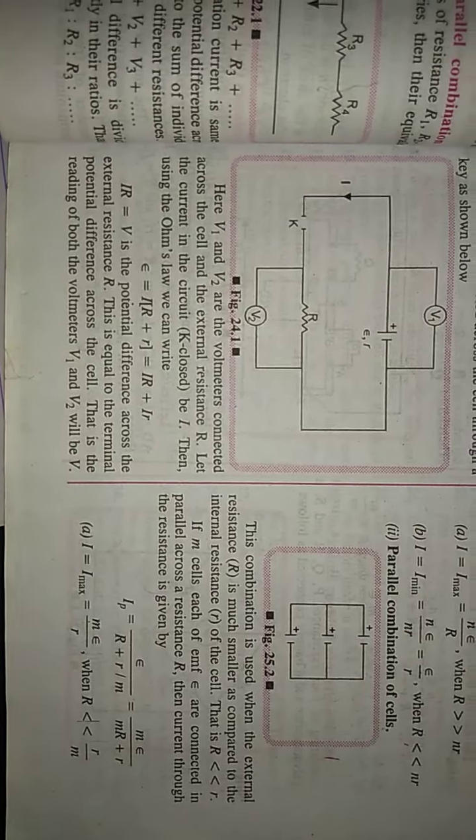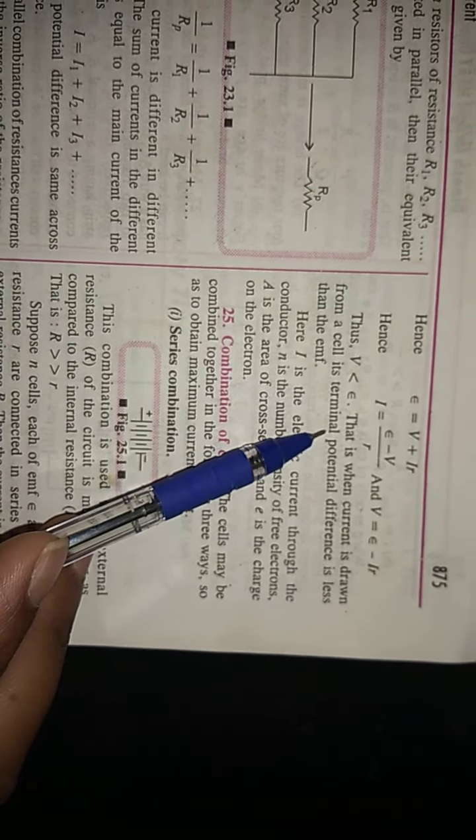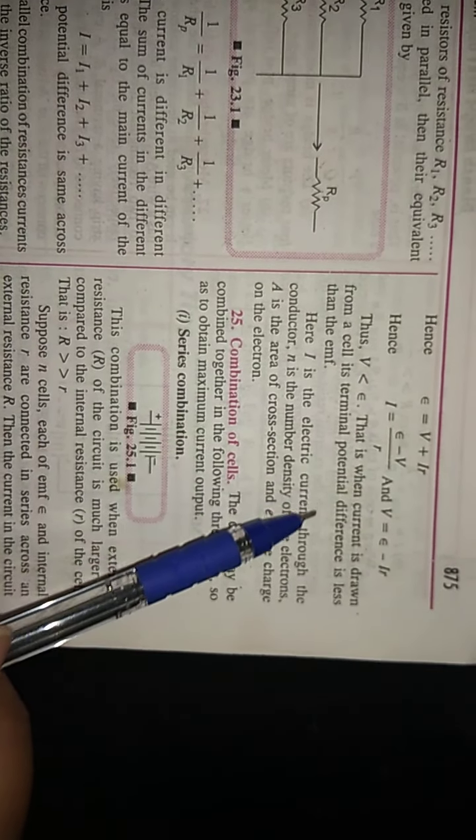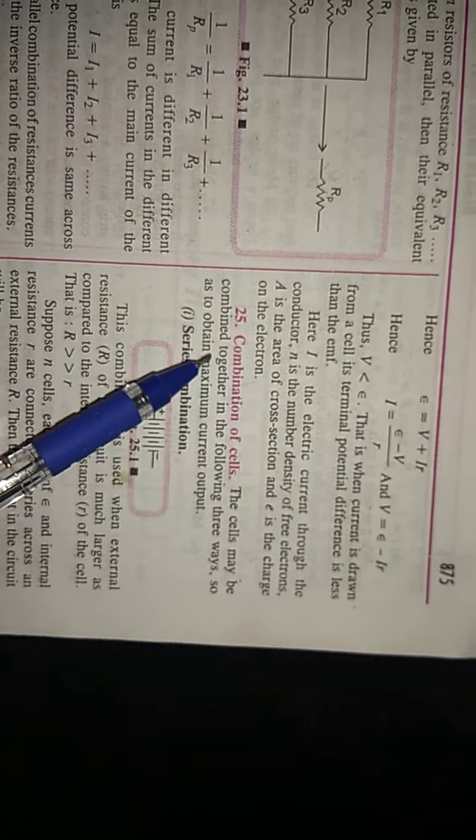This is very important. This equation gives us the relation between V and E. Okay, this is very much important. So V is less than E, that is, when current is drawn from the cell, its terminal potential difference is less than the EMF.